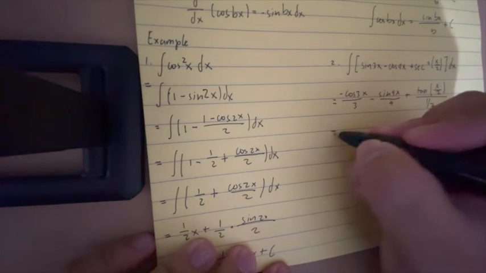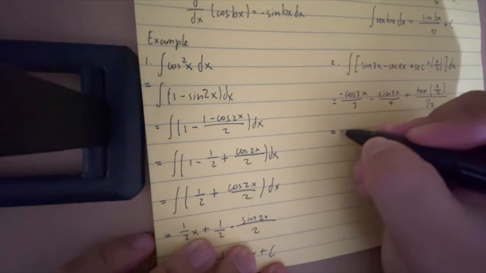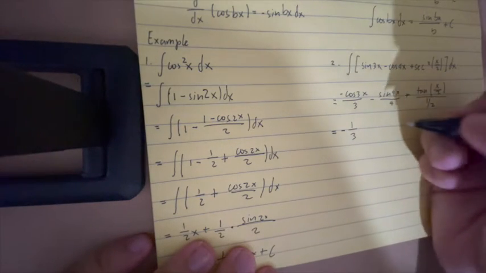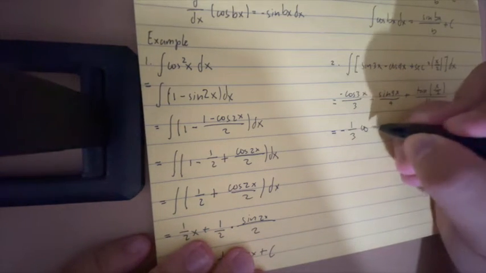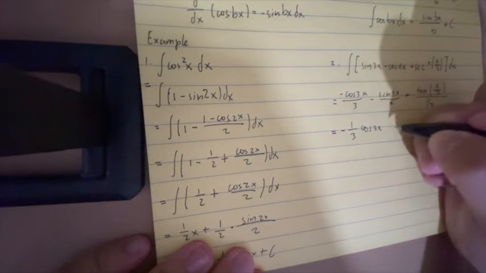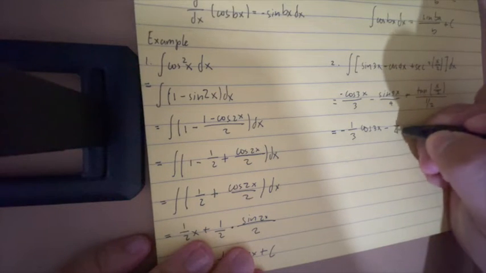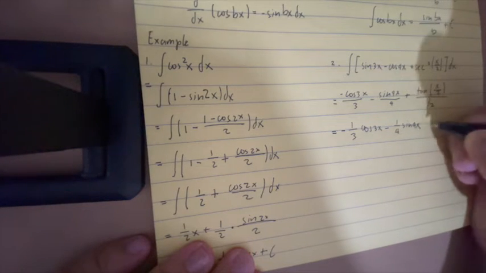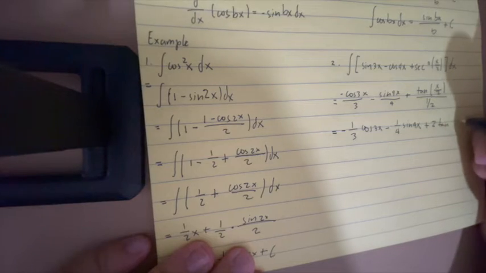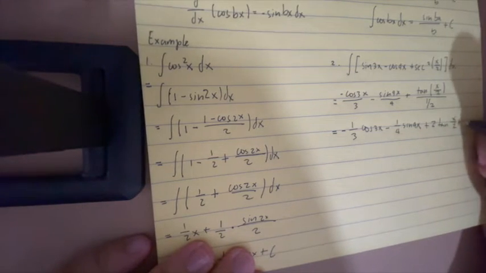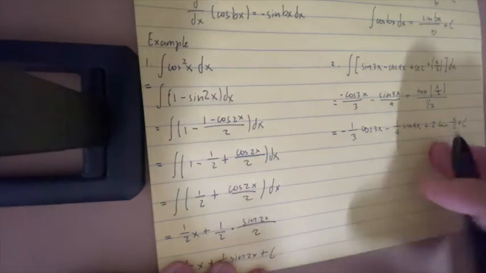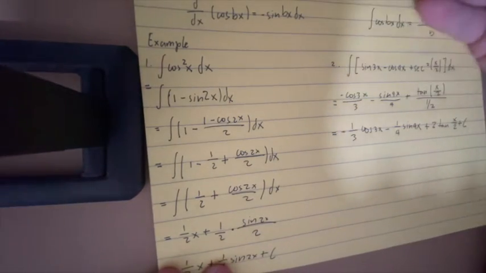Next, we're going to simplify: negative 1 over 3 cosine 3x minus 1/4 sine 4x plus 2 tan x over 2 plus the constant. And that's all for the trigonometric function.